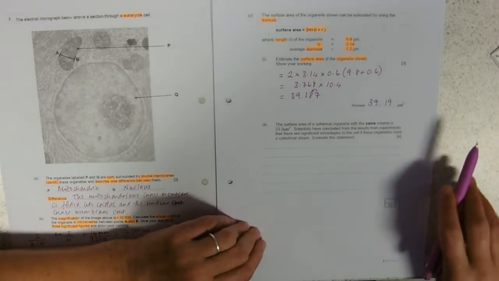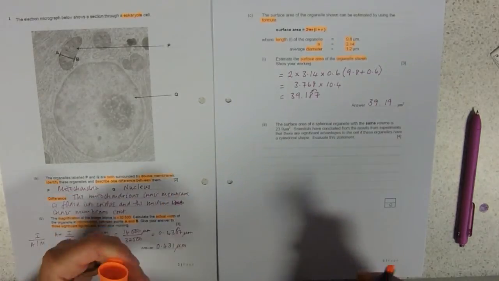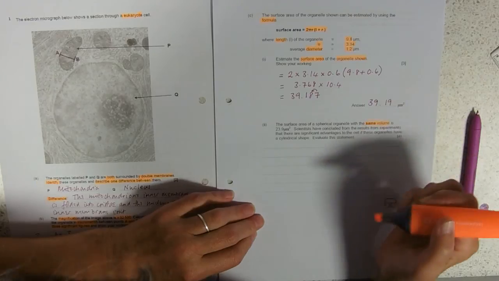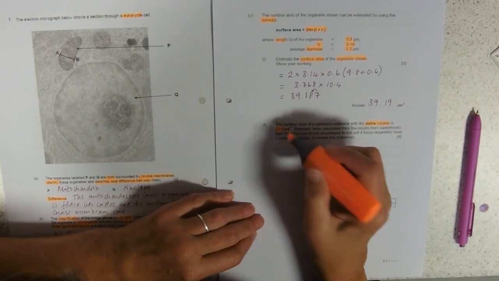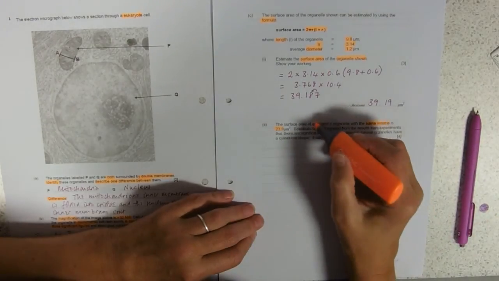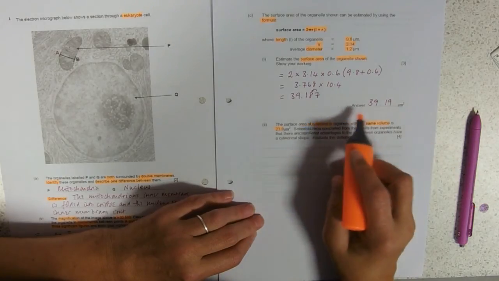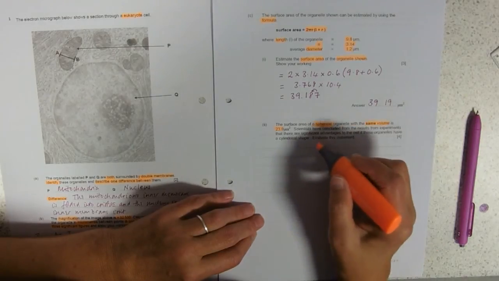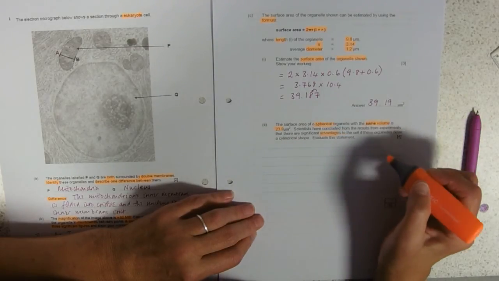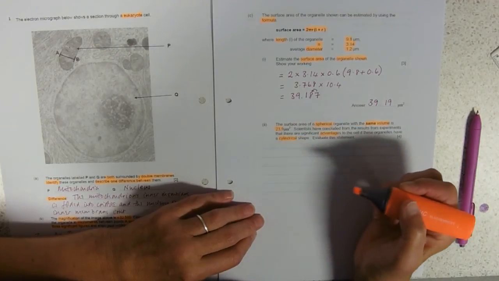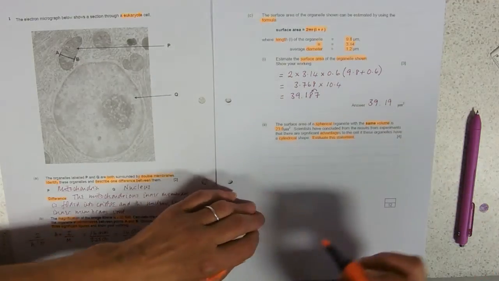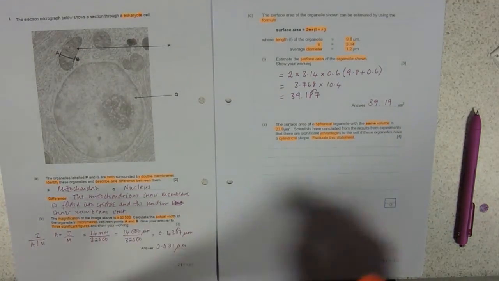So, surface area of a spherical organelle with the same volume, okay, that's important, and they've boldened it for us to tell us it's important, is 23.9. So same volume. If you've got a sphere, it's got a smaller surface area. Scientists have concluded that there are advantages to the cell if these are cylindrical. Evaluate the statement. That means say why that might be. Okay.